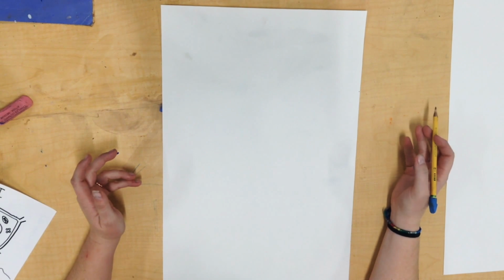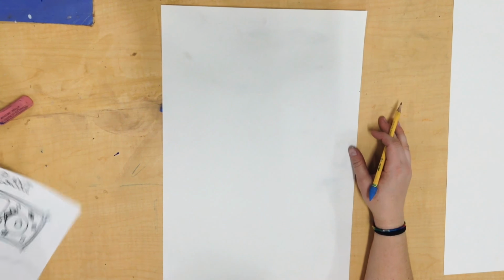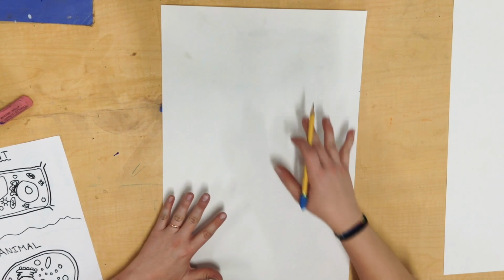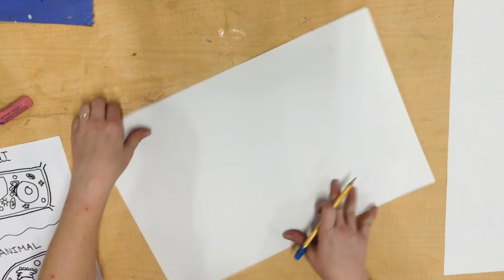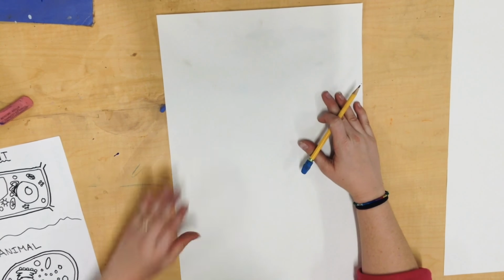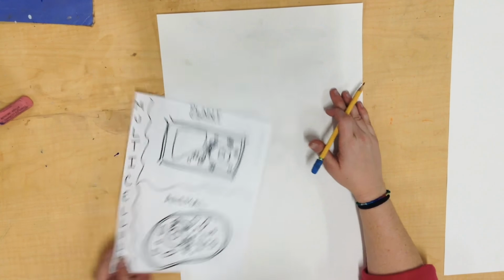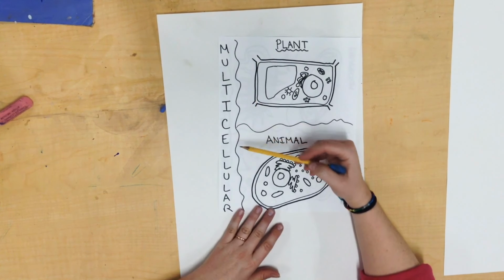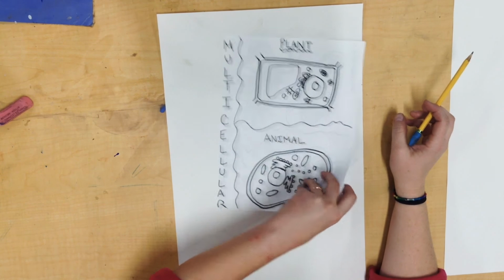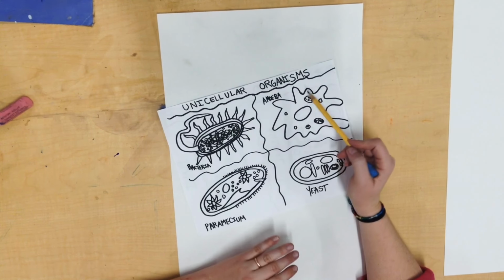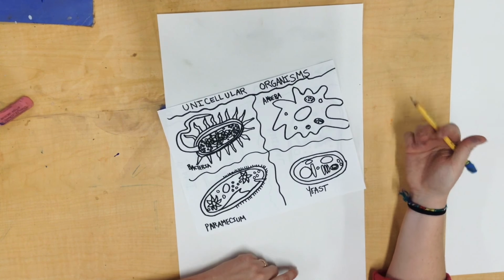Okay friends, today we are going to be sketching out some cells. So we're going to start with a piece of paper. You can hold it portrait or landscape, either way, doesn't matter. And the first thing you're going to do is decide, am I going to draw a multicellular cell, something that's made up of multiple cells, or am I going to do a unicellular or single cell organism?